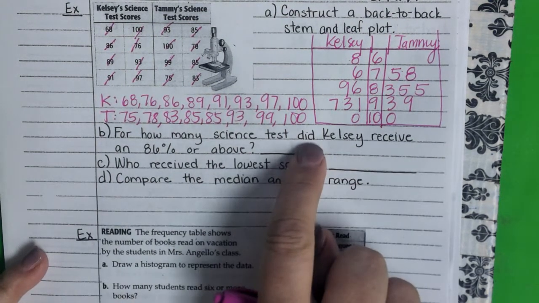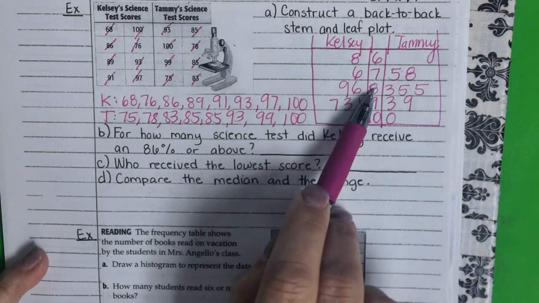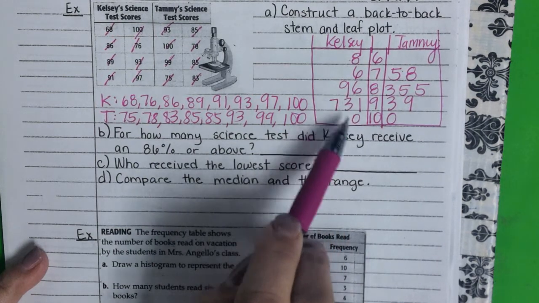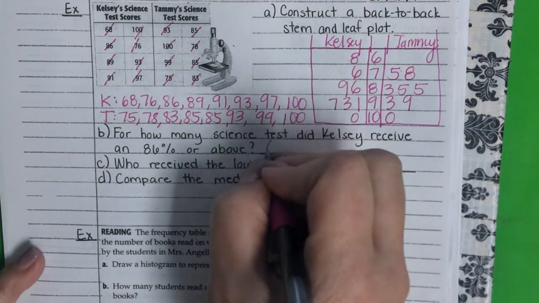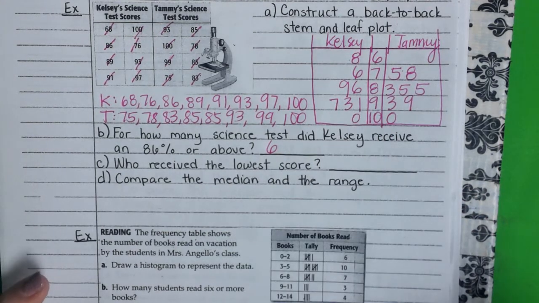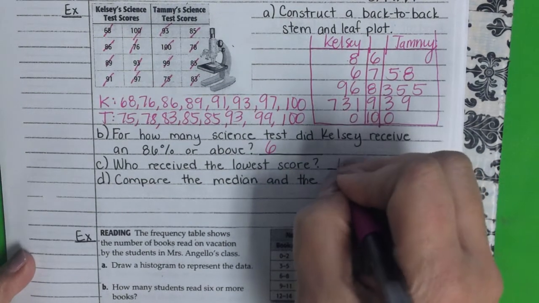How many science tests did Kelsey receive in 86 or above? So we're going to look right here. Here's 86. So we've got 1, 2, 3, 4, 5, 6. 86 or above, this would be 86 and everything below. And we said who received the lowest score? Kelsey.